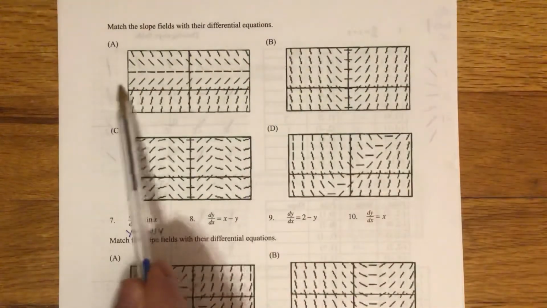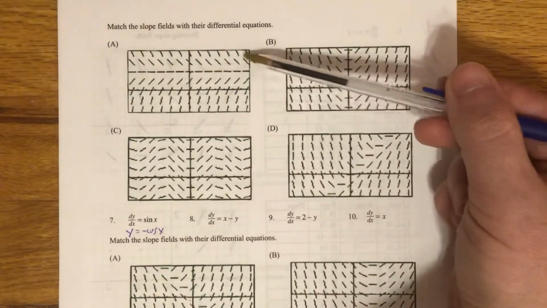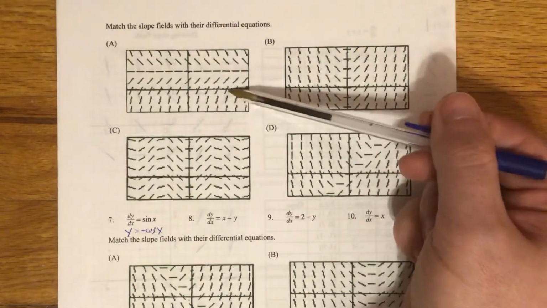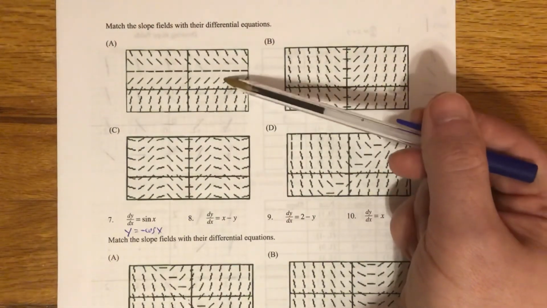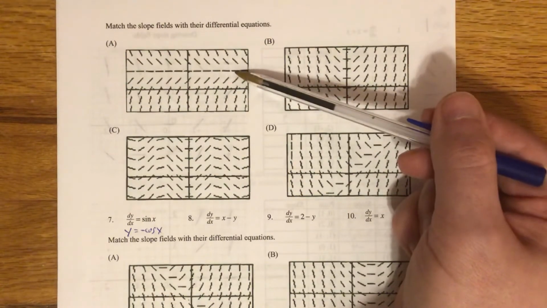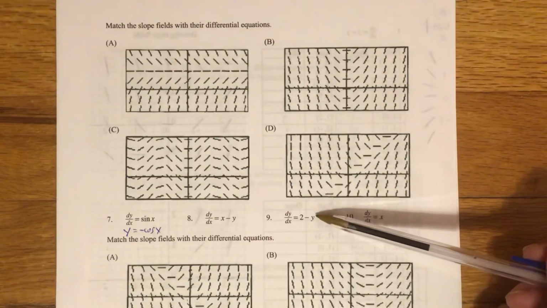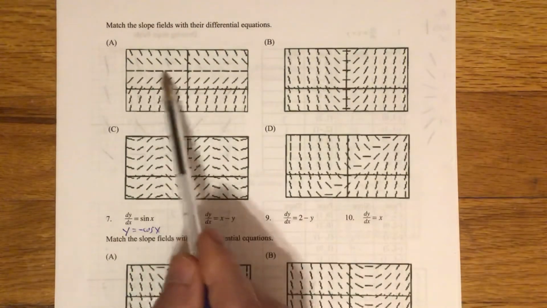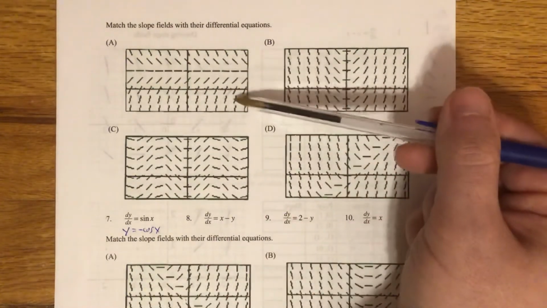So as you change x, nothing happens. But as you change y, the pitches change. That's because if we do 2 minus y, well, 2 minus 0 is 2, 2 minus 1 is 1, 2 minus 2 is 0. So if it's only in terms of one variable, you'll get a repeat in one direction and a change in the other direction.